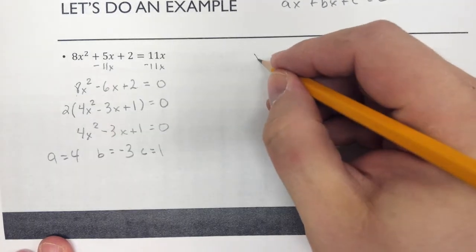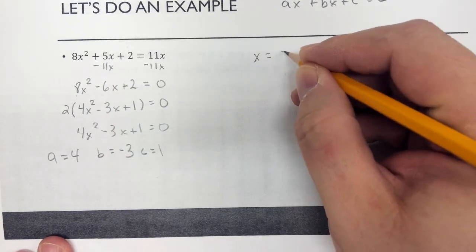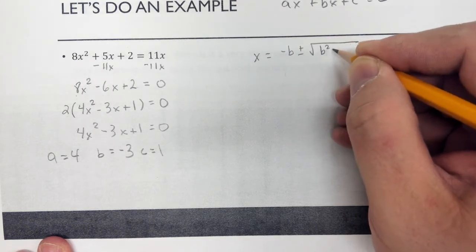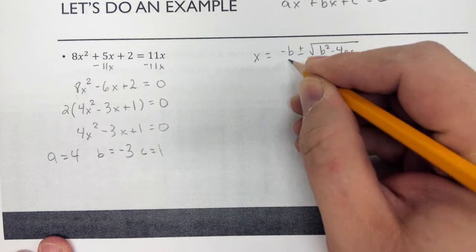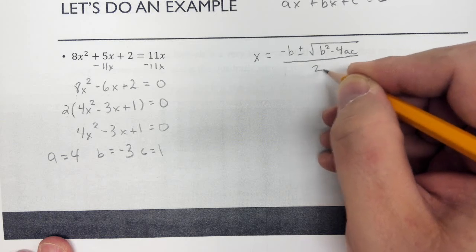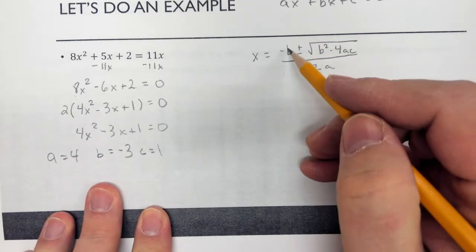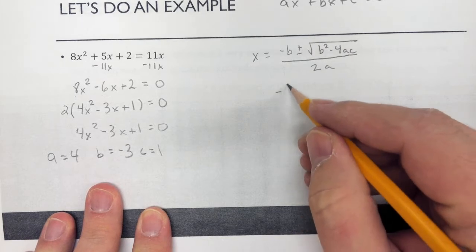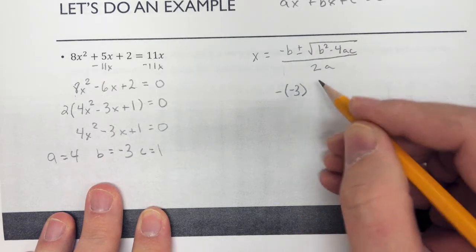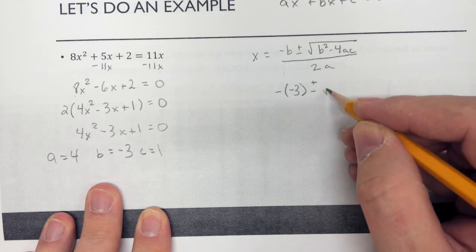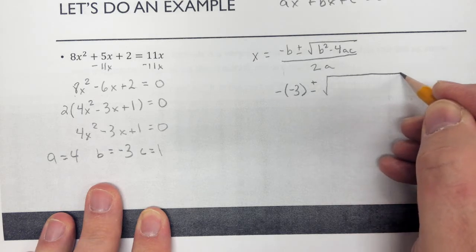Okay. Quadratic formula, x equals -b plus or minus the square root of b squared minus 4ac all over 2a. Plug the b value in here. -3. I always just put parentheses where the things are that I'm going to be plugging in.